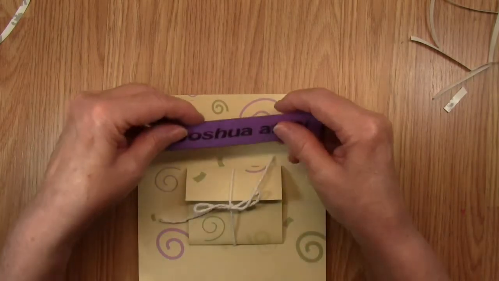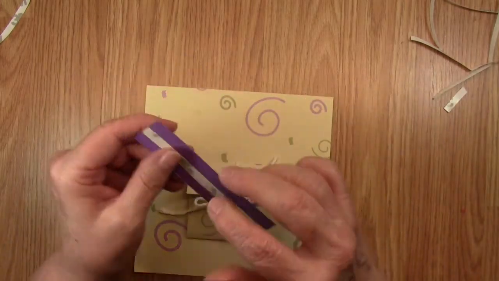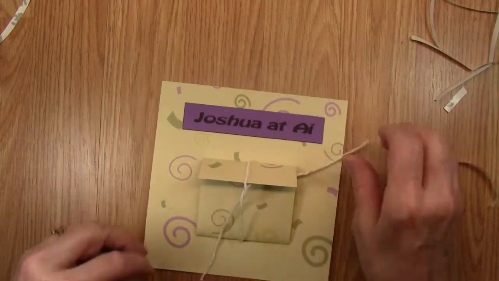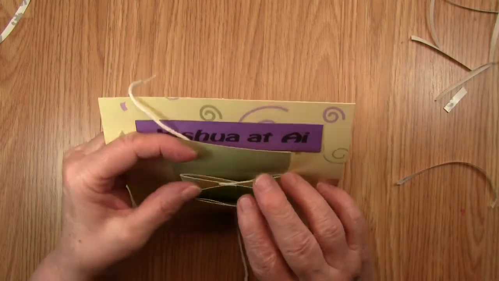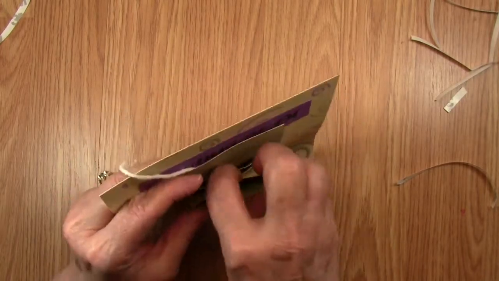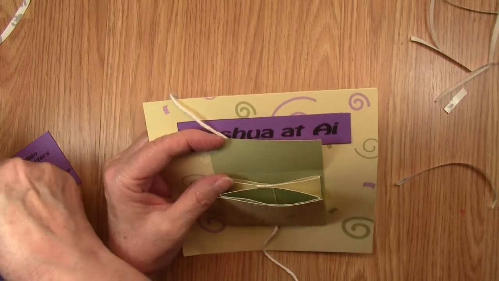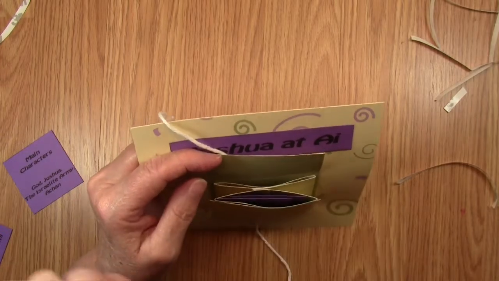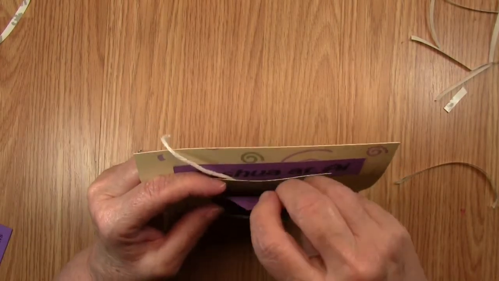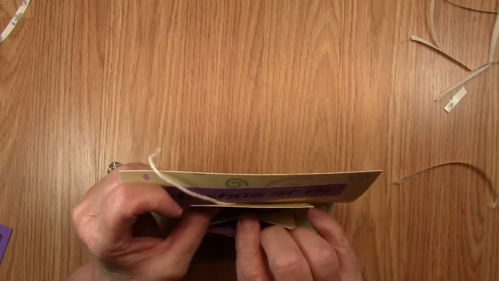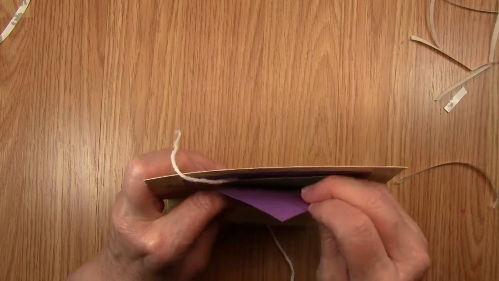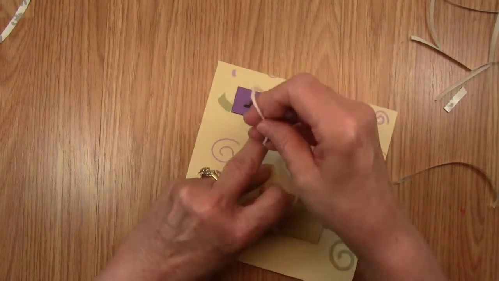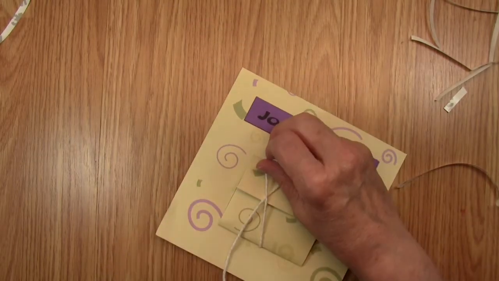Now for the labels, we're going to put Joshua at Ai at the very top. And of course, I'll bet you can guess that all your little labels go in your pockets on the inside. I always like to start with the Bible passage, and then the key verse, the main characters, and then our words to live by. And we tuck them in this nice little hideaway.